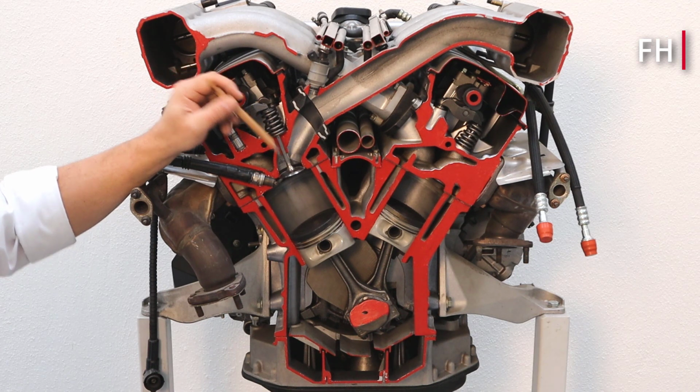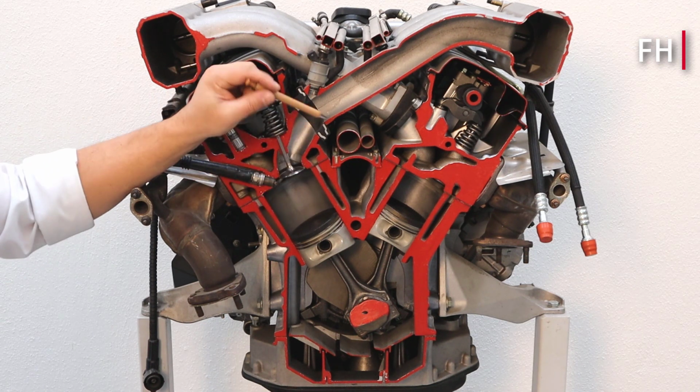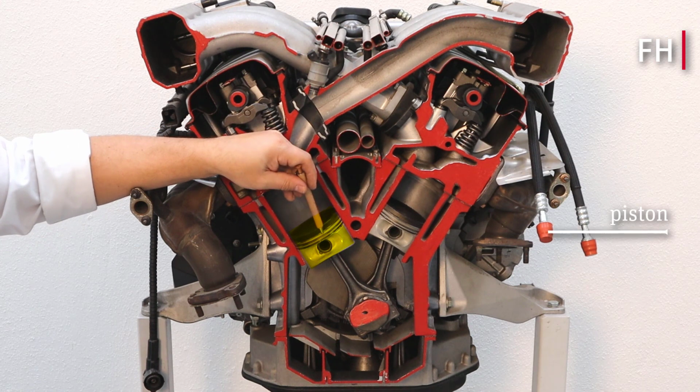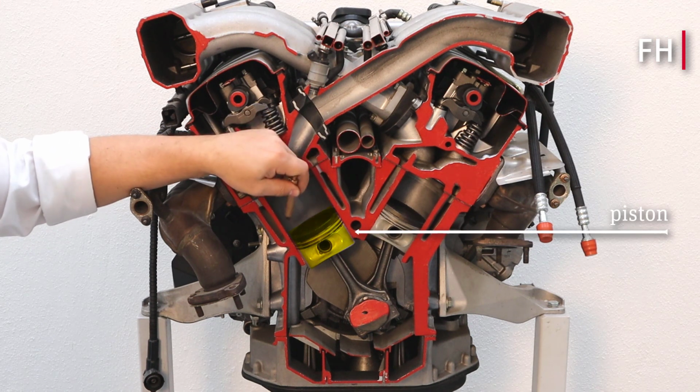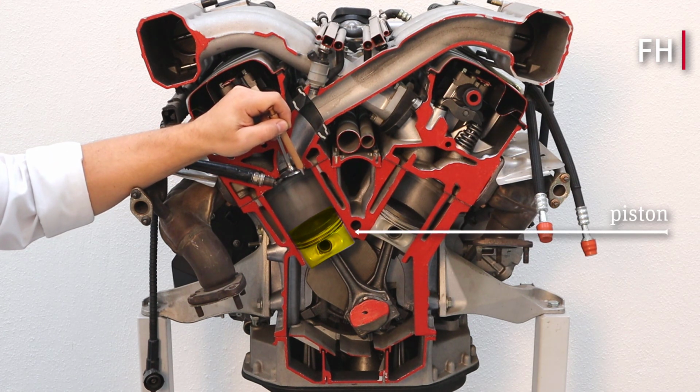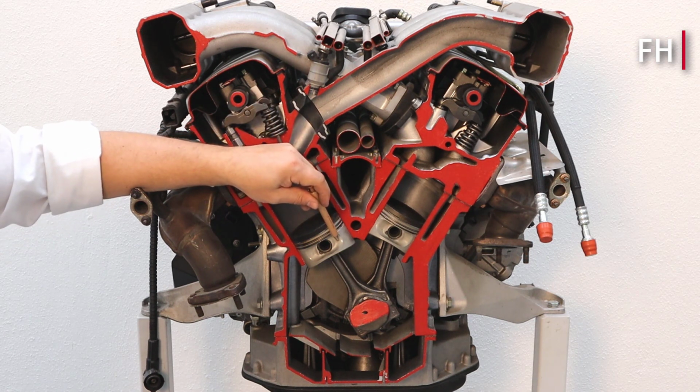Against the lower side, we also have a moving component, the piston, sealed to prevent leakage. And then it continues.